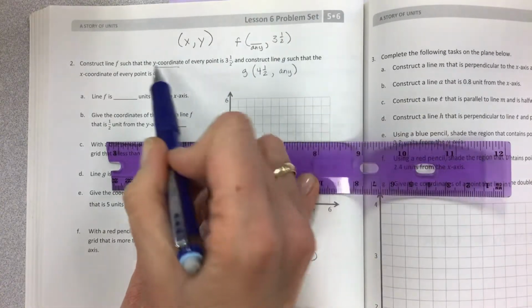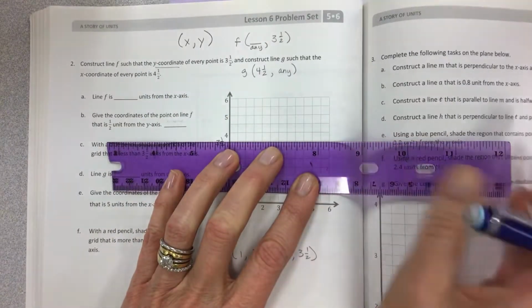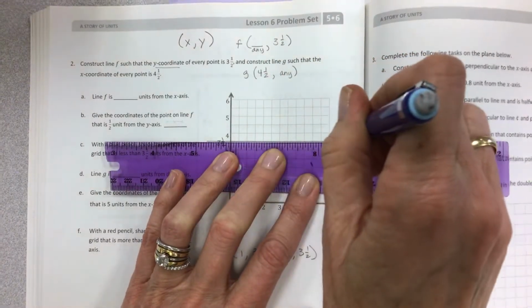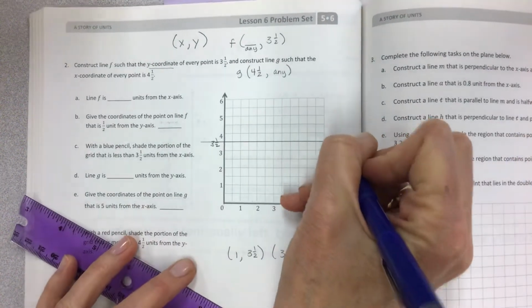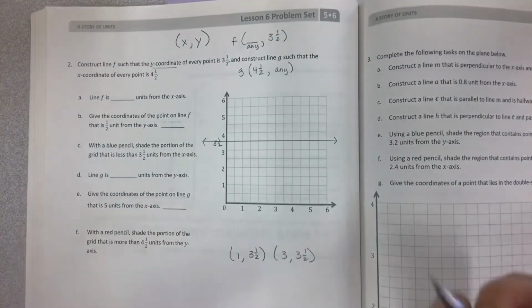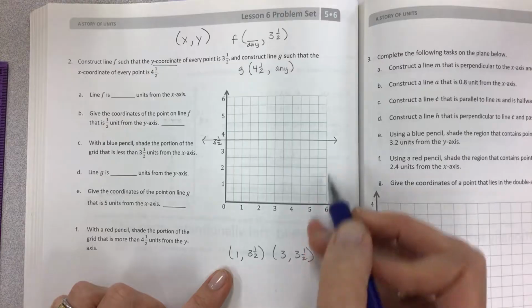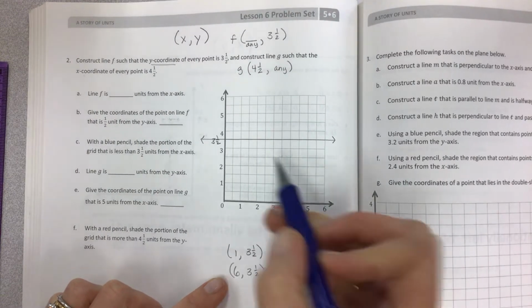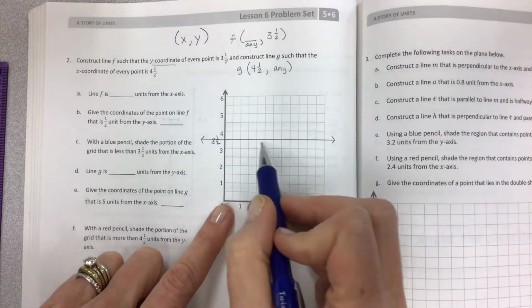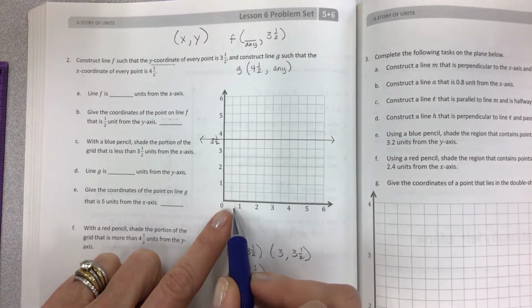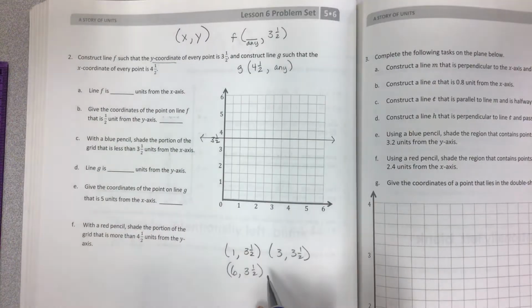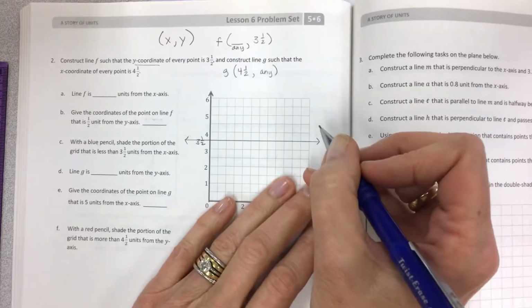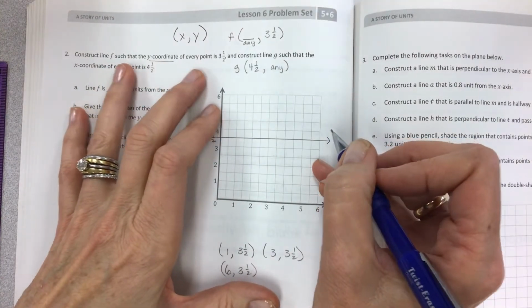And we're constructing a line, so it's going to go all the way through. And put arrows at the ends. And you could have 6, 3.5. Okay, so every single x value on this line is going to change. Could be half, could be 1, all the whole numbers. It can be any half number between 0 and 6 as well. Label this line F.